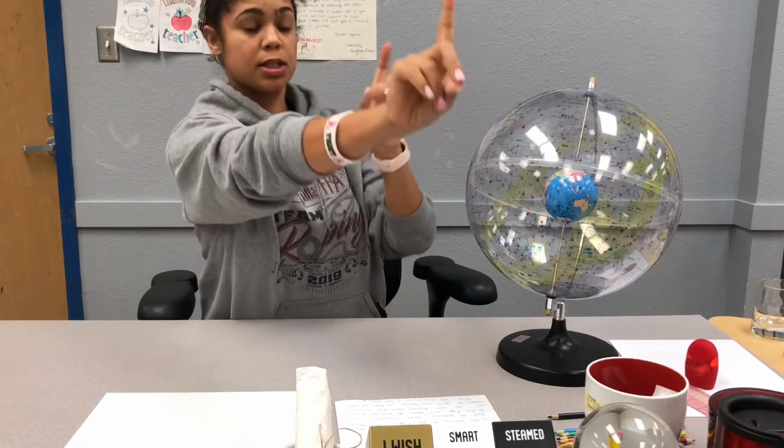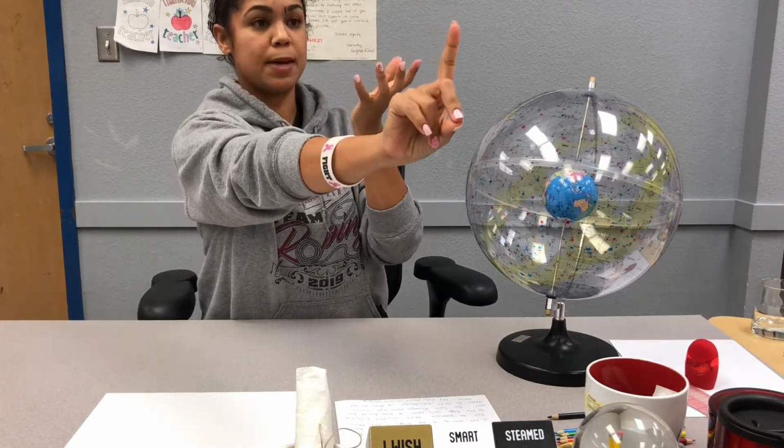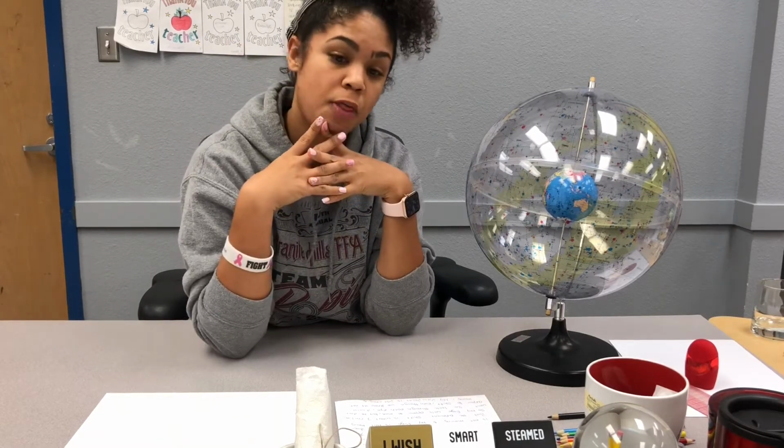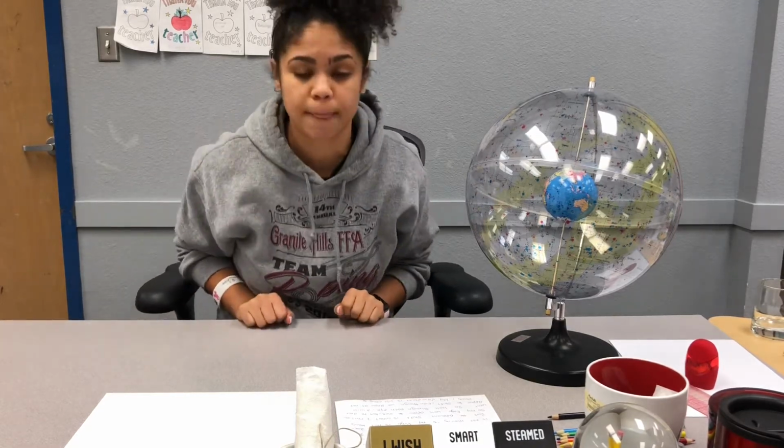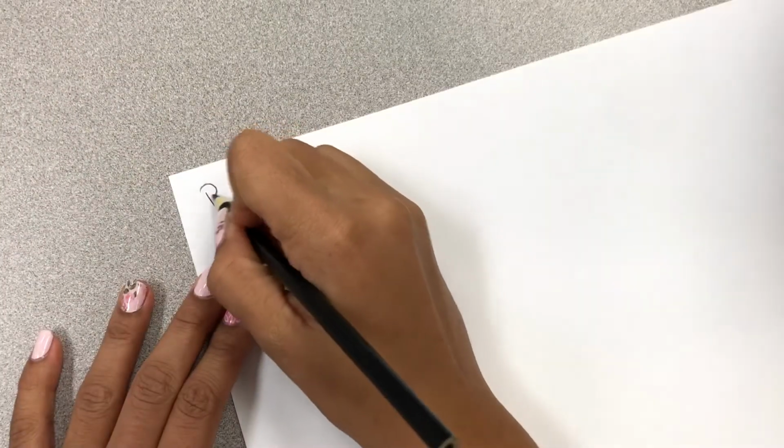I can actually, so you have this as a means for demonstration, but I can actually draw that out on paper. So let me draw that out on paper for a better explanation. Okay, so I'm gonna draw out parallax.